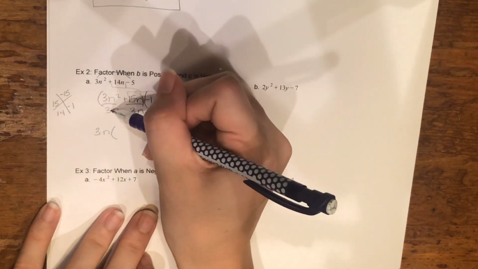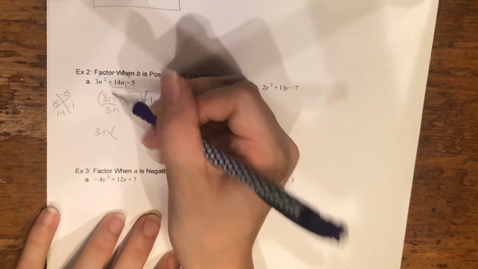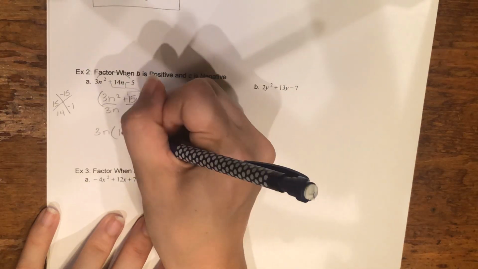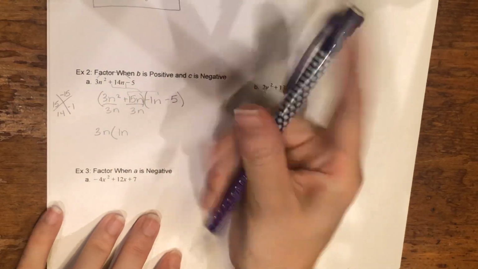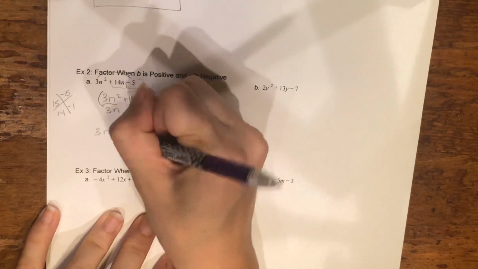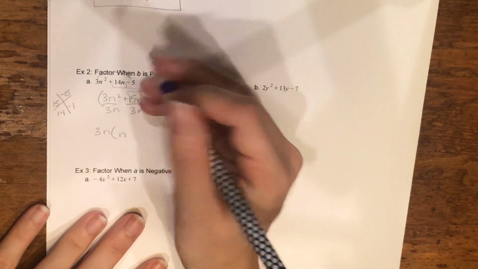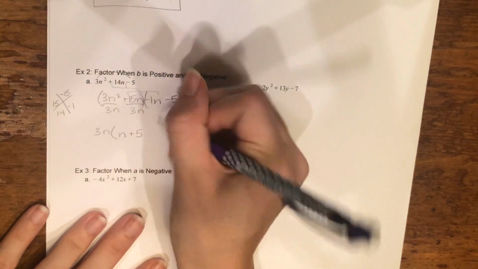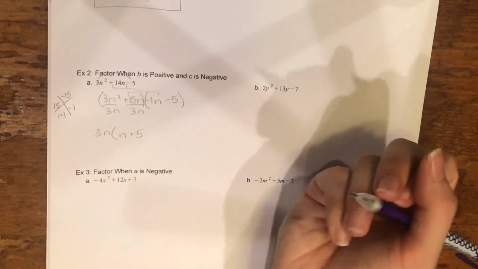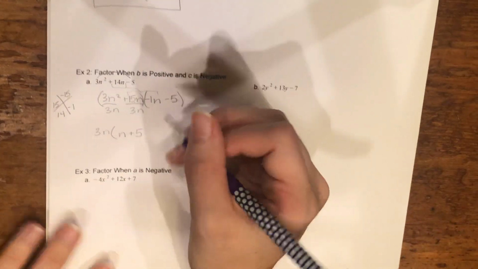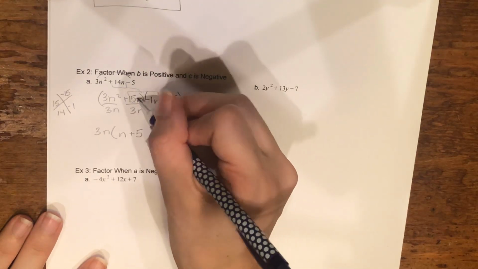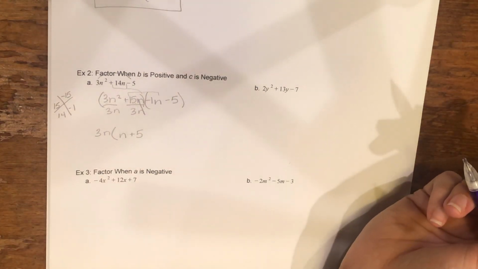Okay, so 3 divided by 3 is 1, and then n squared divided by n is n. So I'm just going to erase the 1 because we really don't need it there. Okay, 15 divided by 3 is 5, and then n divided by n is 1, so we don't have to write that. Or, yeah, it kind of goes away.